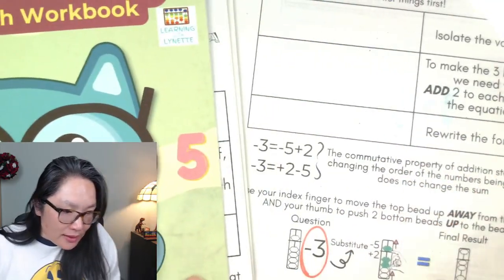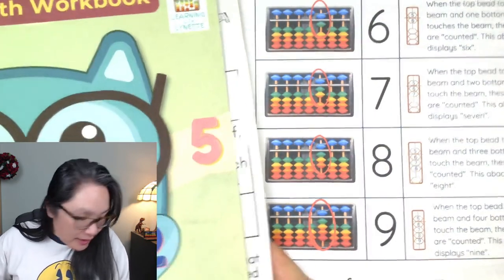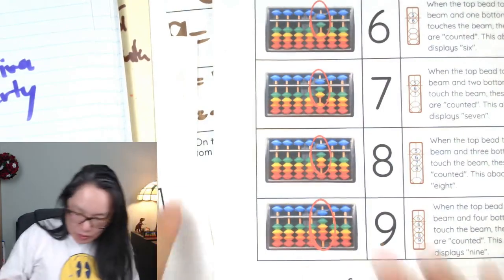Would you be able to isolate the 7? Yes, we can. Let me show you how to isolate the 7. It's exactly the same. There's a whole thing on it.